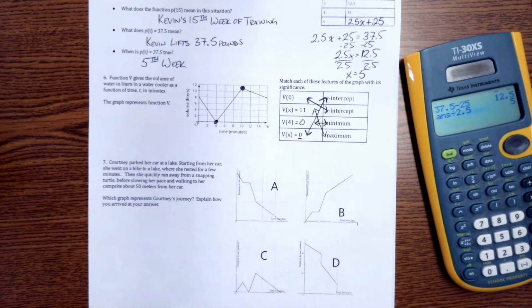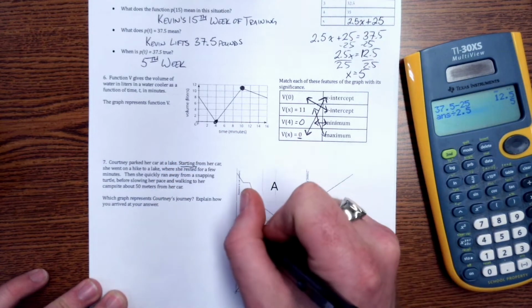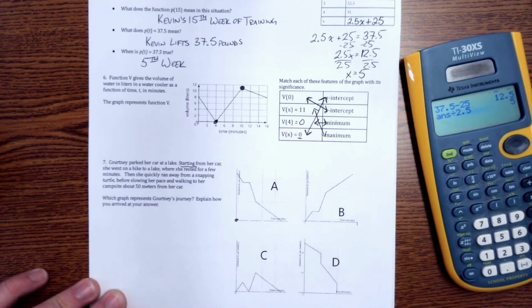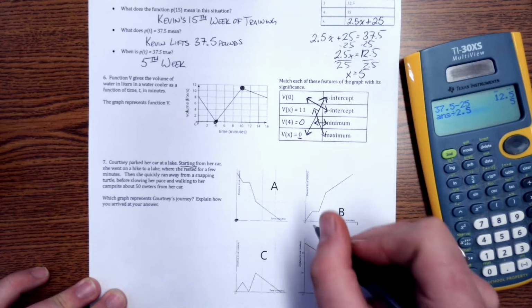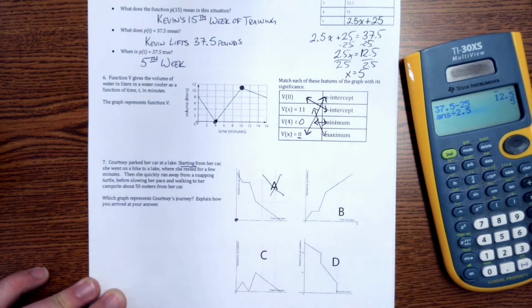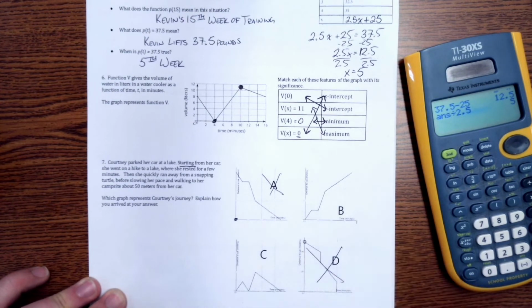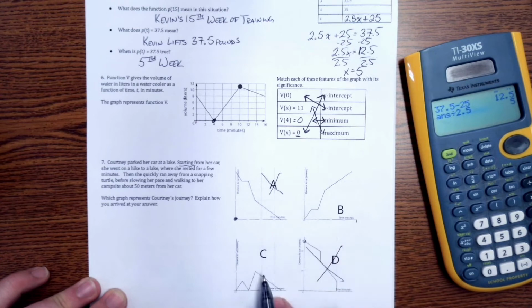Okay, so what do I know here? I know that she starts from her car, so if she starts from her car, we usually try to start in the corner, at 0, 0, at the origin. So A looks like it's out because that means she's starting away from her car. So does D, because again, she's starting away from her car. So it's going to be between B and C here.